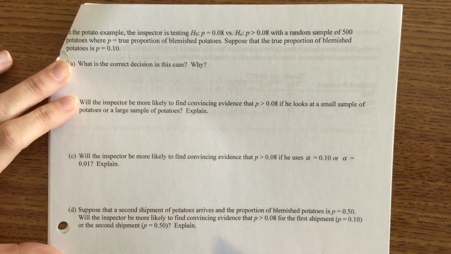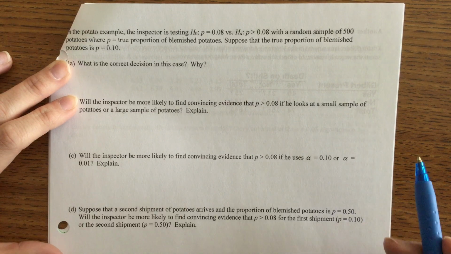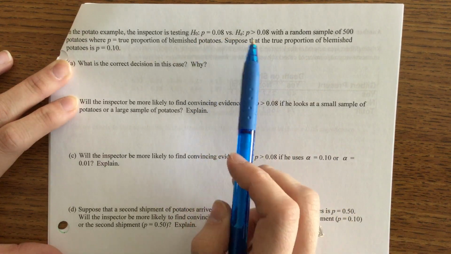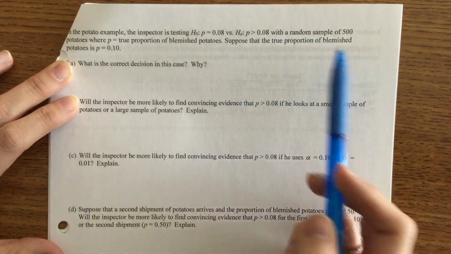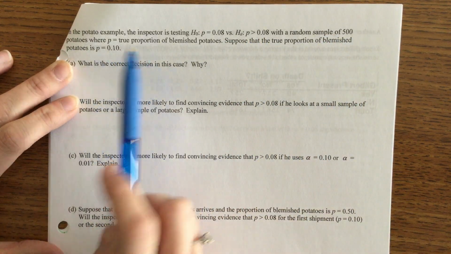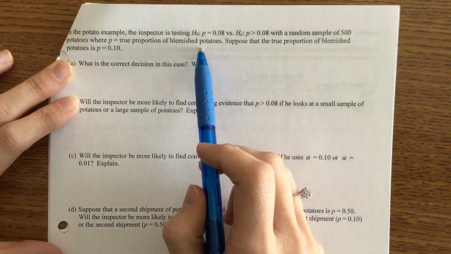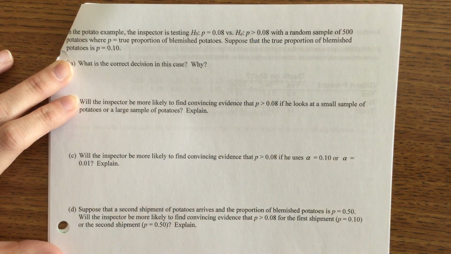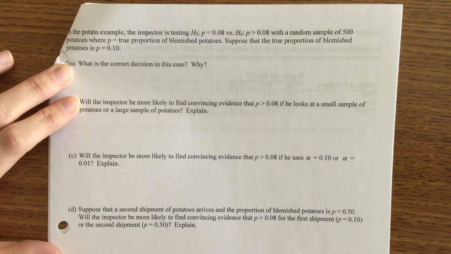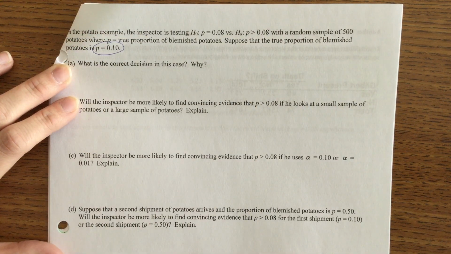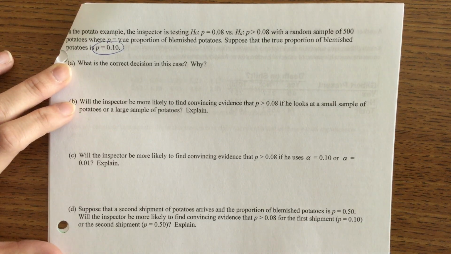Okay. In the potato example, we didn't do the potato example, but I'm telling you what it is right now. The inspector is testing the null that p equals 0.08 versus p is greater than 0.08. Random sample of 500. P is the true proportion of blemished potatoes. So we want to know, is the true proportion of blemished potatoes 0.08 or greater than 0.08? Suppose that the true proportion of blemished potatoes is 0.1. Okay, this is the actual true proportion, but keep in mind, we never know that. So I'm just telling you now to illustrate the next point.